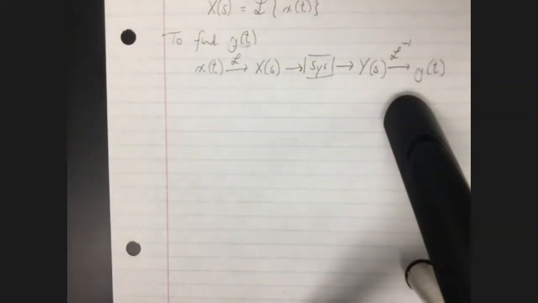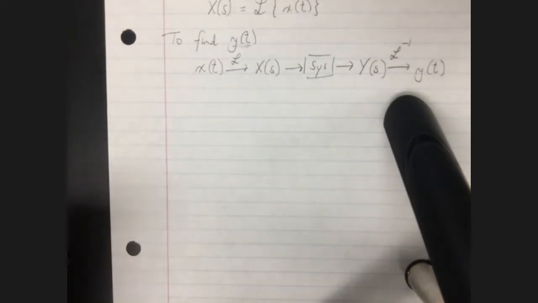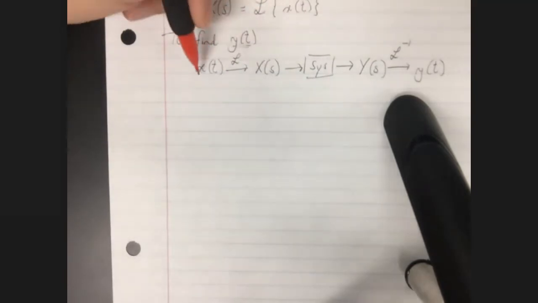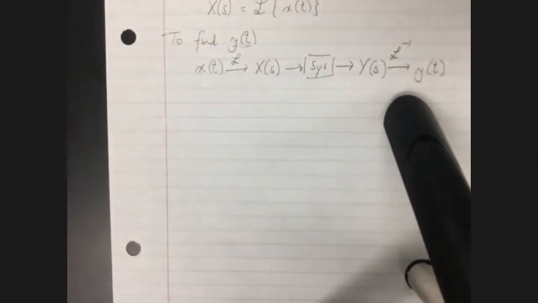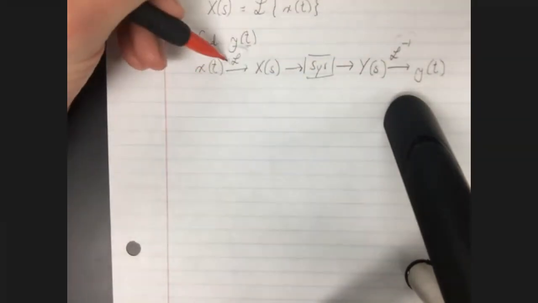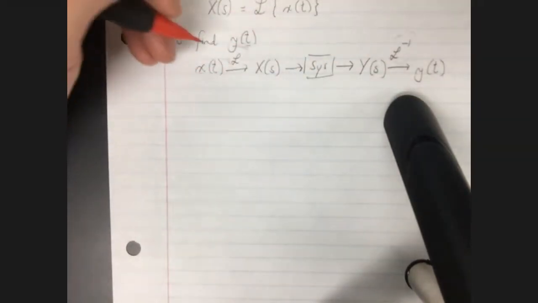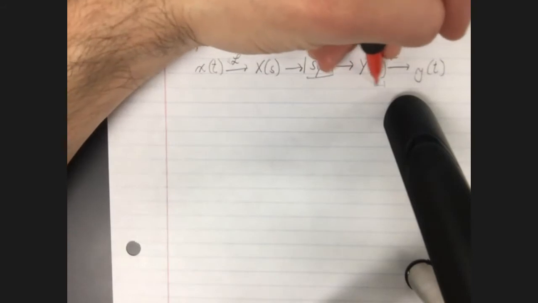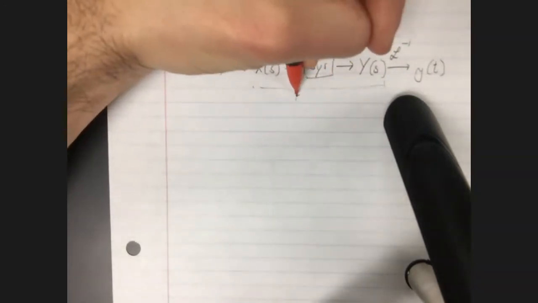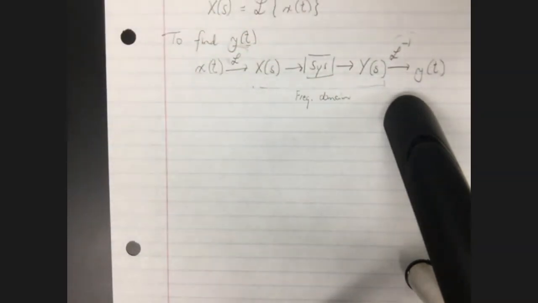So that's going to be our general strategy for this chapter and for the next couple of chapters. So we're bringing things from time to frequency back to time. And so we will explore a little bit of how this happens, both the part of bringing it to frequency. So all this is in the frequency world and the frequency domain, but then we're bringing it back to time.